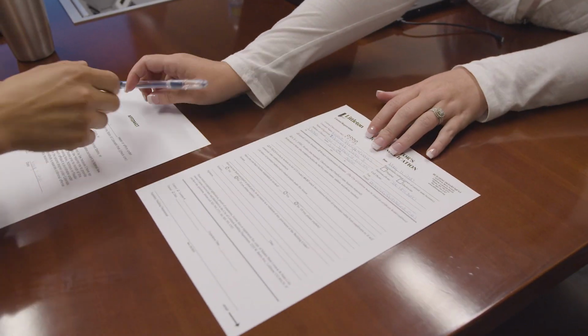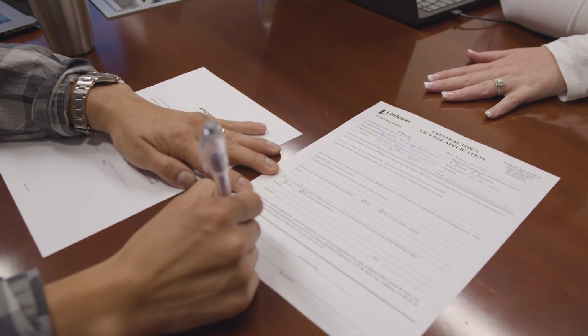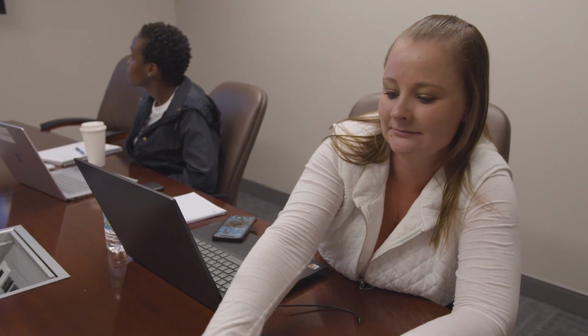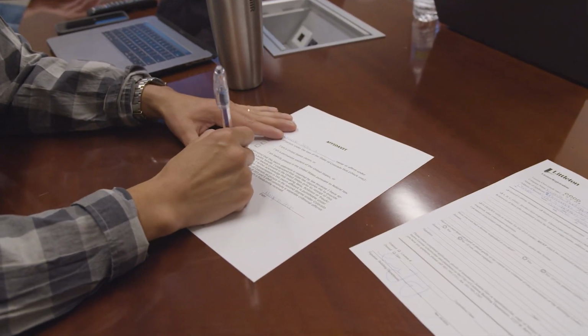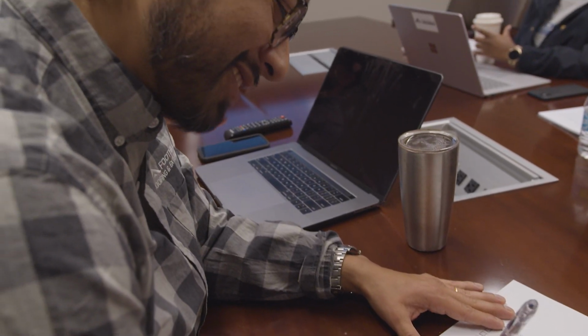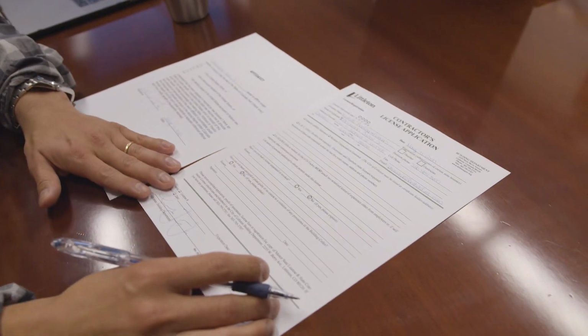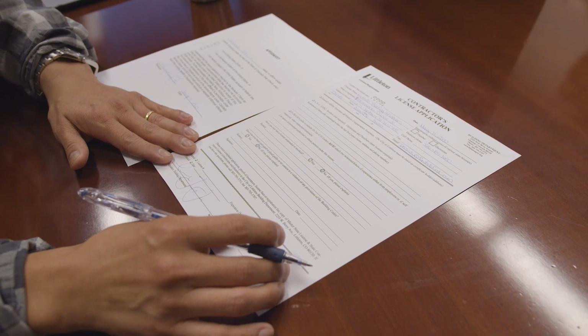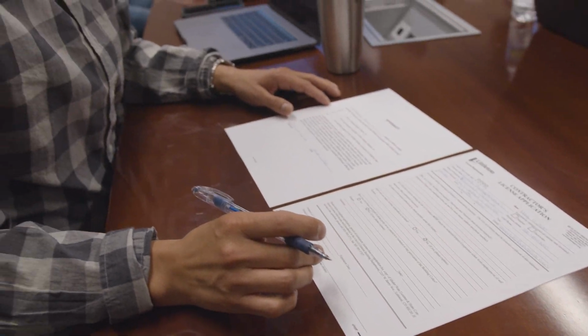Actually, let's go over this. There's the affidavit, and then I need you to sign at the bottom. And pick your license. I should probably read what I'm signing. Getting licensed in Littleton, Colorado. So that's pretty awesome. Just roofers, right? The first one. Mm-hmm. So cool.